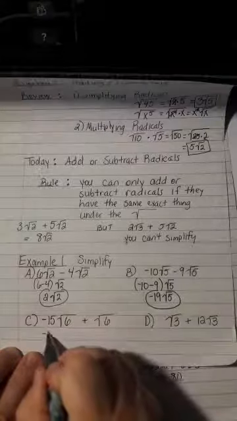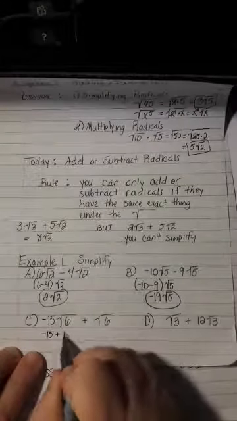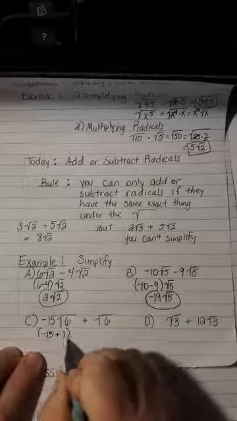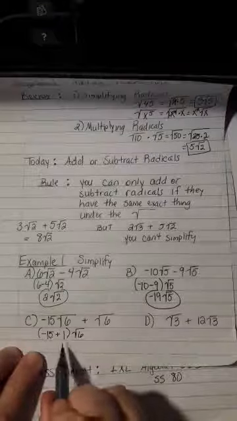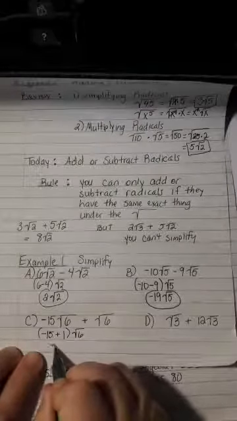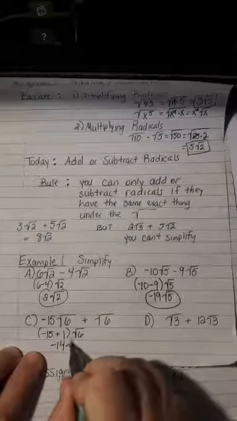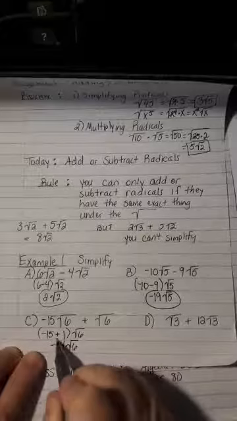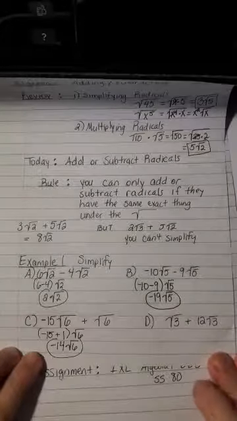So you've got your negative 15 plus the number in front here, which is 1. And you just work that out and then put your square root of 6. So negative 15 plus 1, you have to subtract them because the signs are different. Use the sign of the largest number and you get negative 14 on the square root of 6. And that is your answer. Easy peasy.